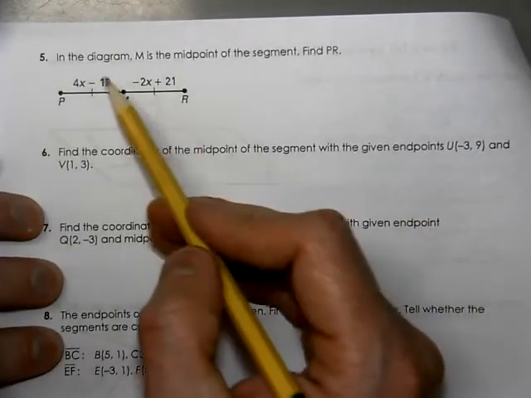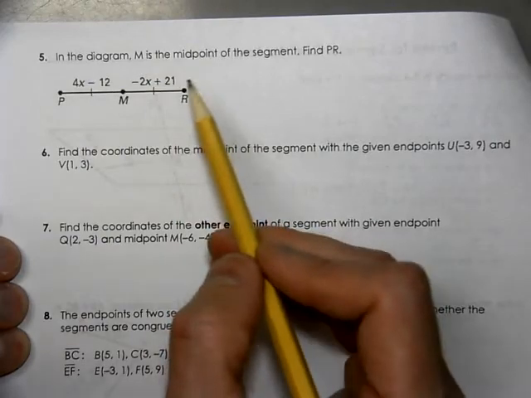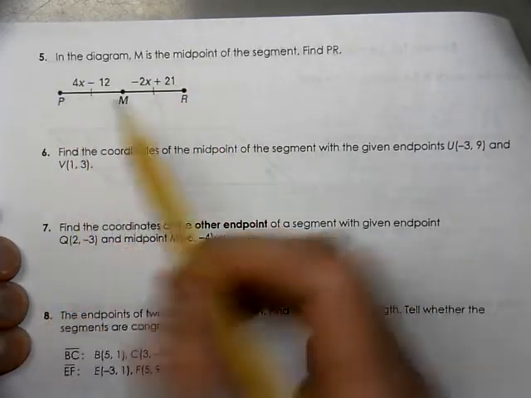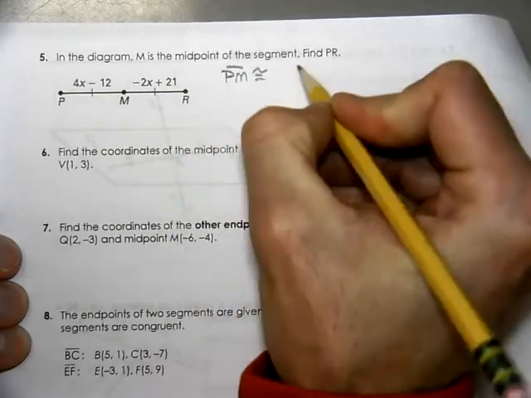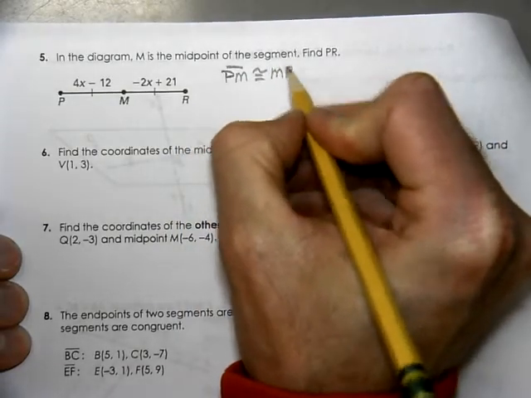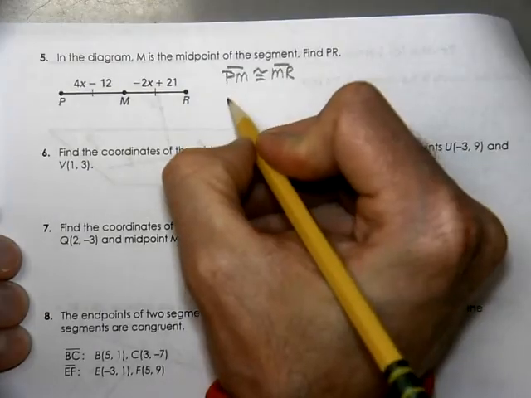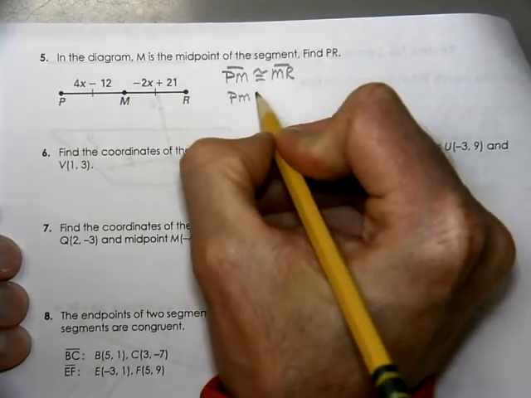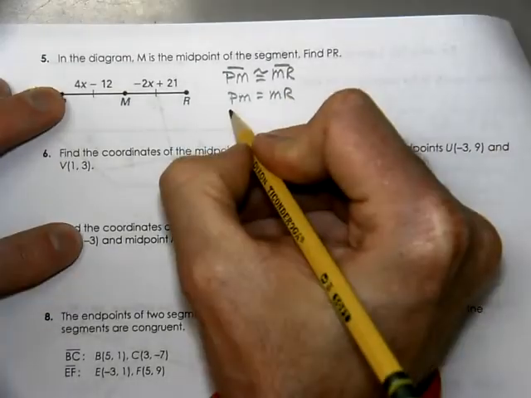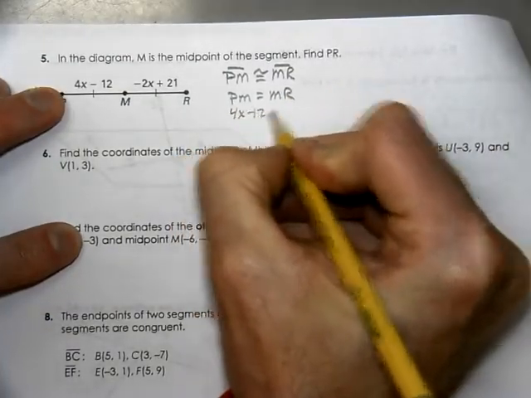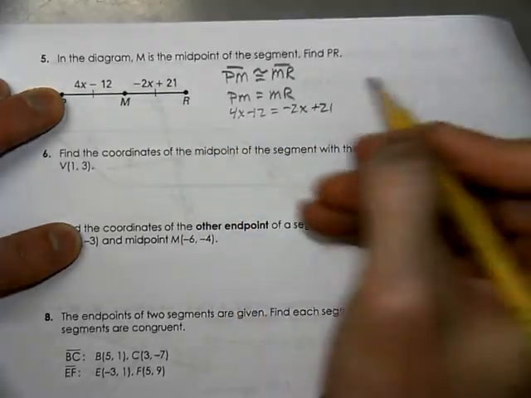On the next page, we're looking at this diagram. M is the midpoint. That tells us that PM is supposed to be congruent to MR. If they're congruent, we've said in our proofs, then PM equals MR. And we can plug in our values of 4x minus 12 equals negative 2x plus 21.